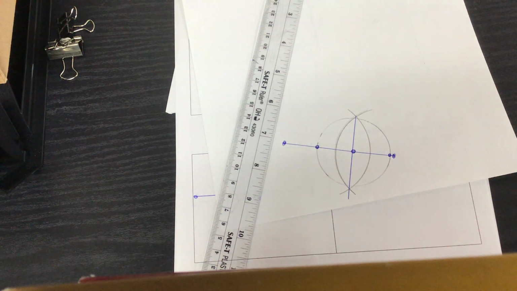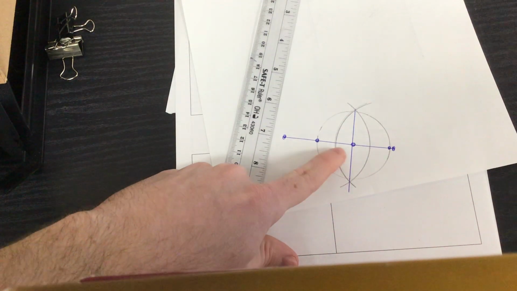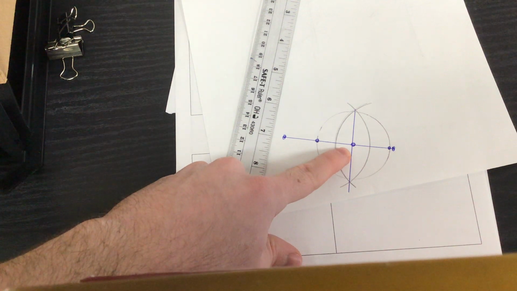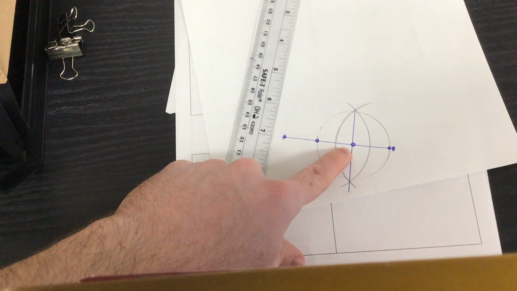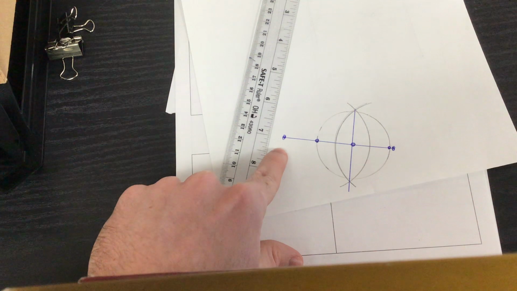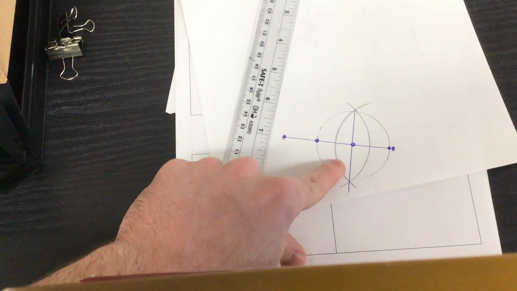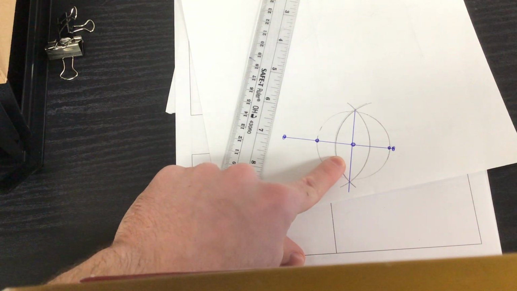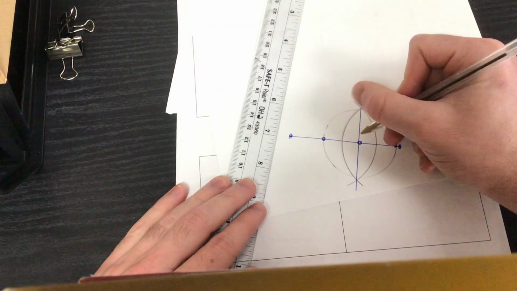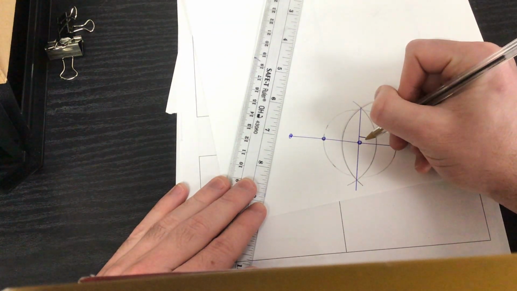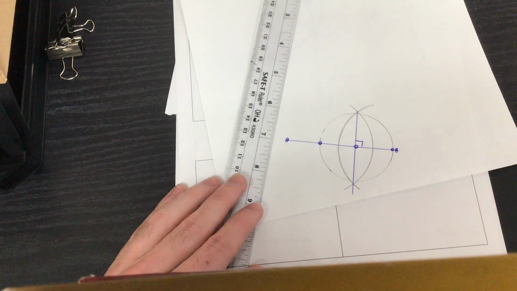Now look at this segment. Notice how it's not anywhere near the middle of this bigger original segment. This is what we started with. This is not bisecting that big segment, but this is perpendicular to that segment through a specific point.